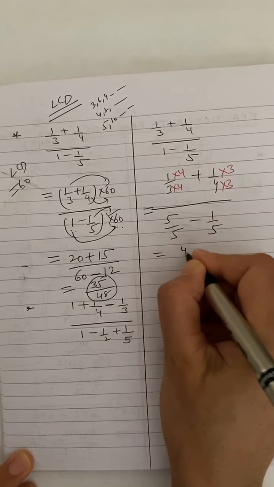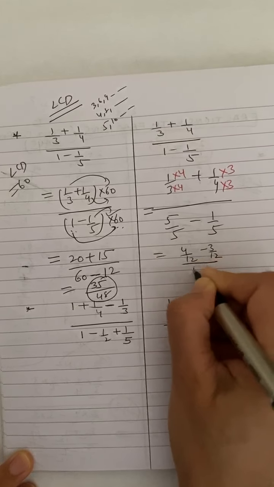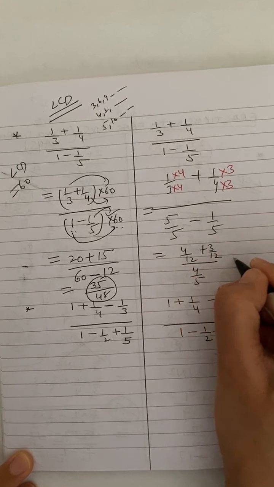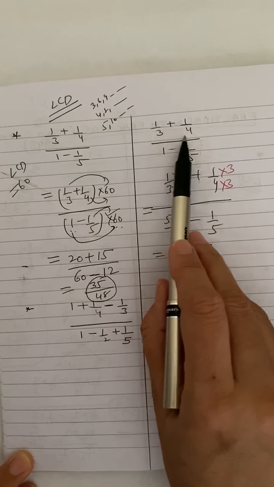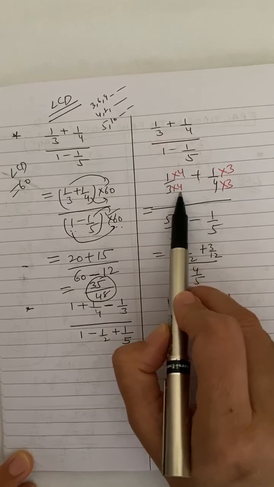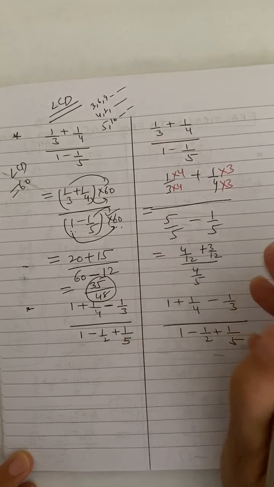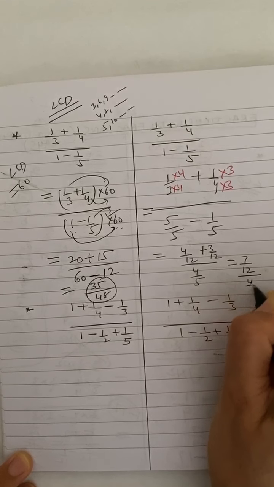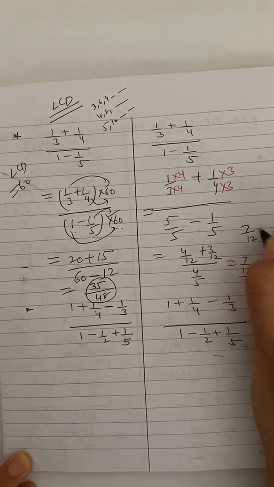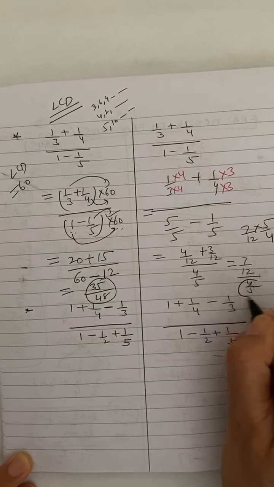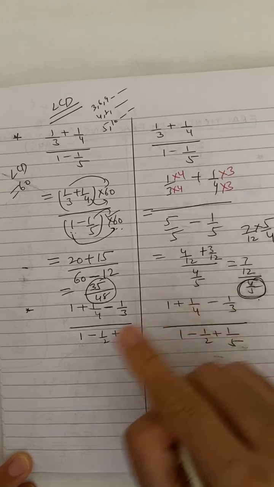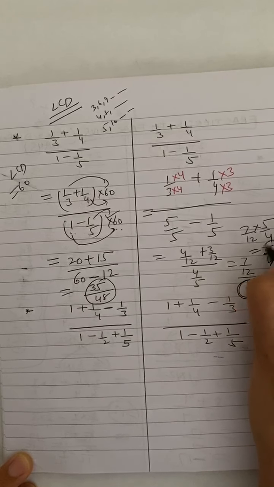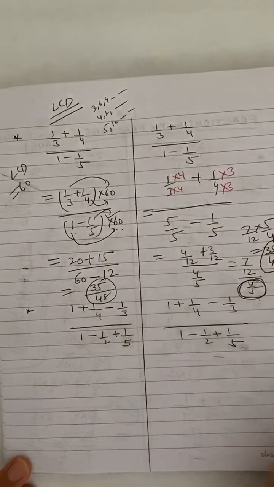Okay, so that is 4 over 12 minus 3 over 12 and then 4 over 5. Sorry, this is plus, so let me check again. So this is 4 and this is 3, yeah. So you got here 7 over 12 divided by 4 over 5. And now this is the only harder step, because when you are dividing, you have to take the reciprocal of the denominator. And then this is the same as 35 over 48. So it's not that bad here, okay?